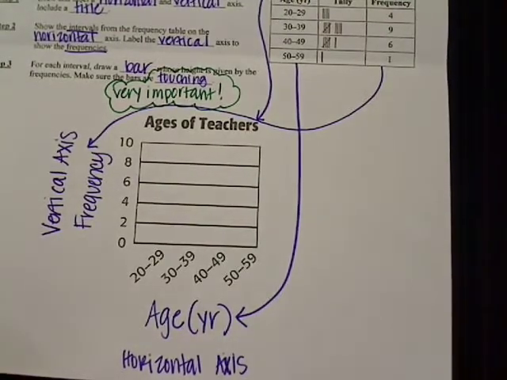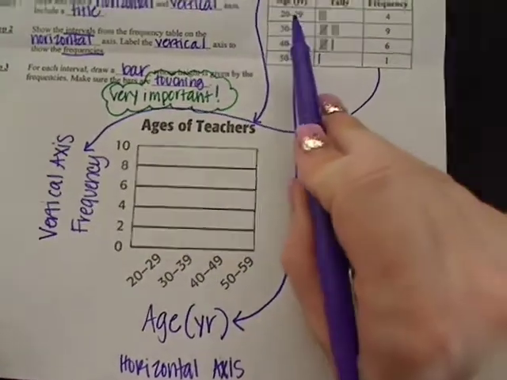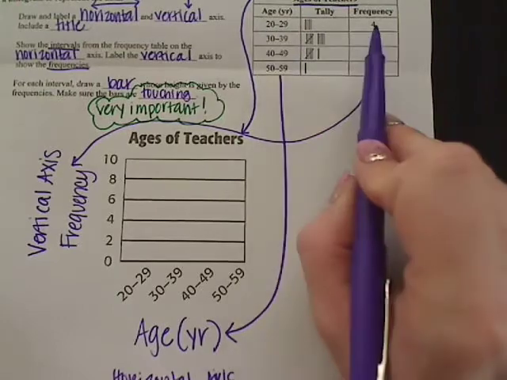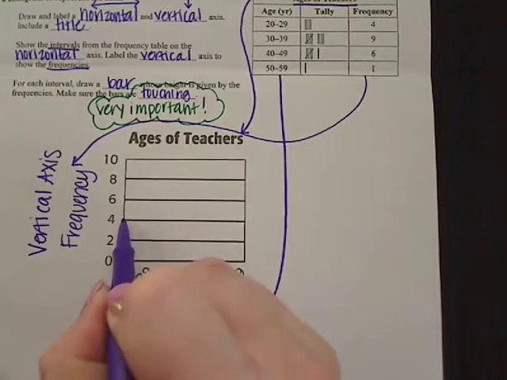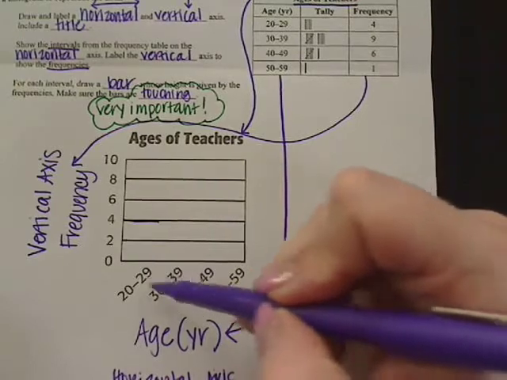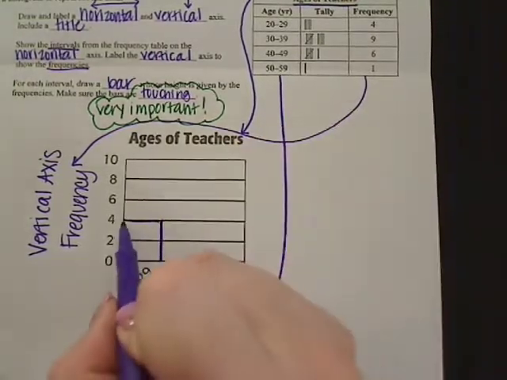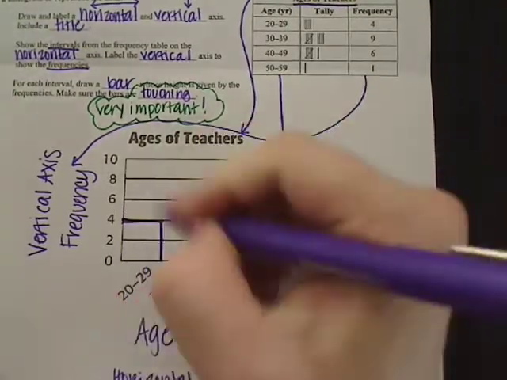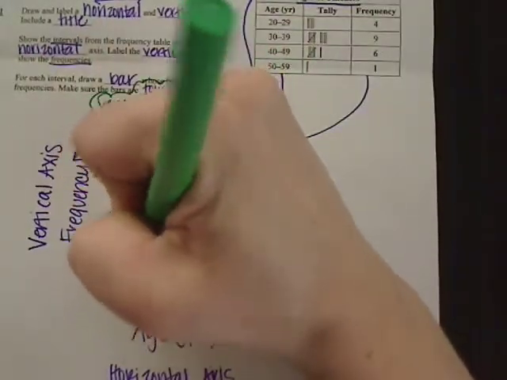That's very important. Okay, so from the age range 20 to 29, if I look up at my frequency table, there are 4 teachers that are between 20 and 29. So this bar is going to go up to 4. Now when I draw my line down, I look for the halfway point between these two. That's about right here. That'll help me remember to make them touching. Okay, so there's my first interval, 20 to 29.